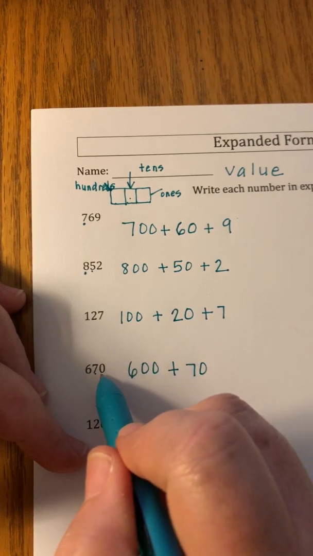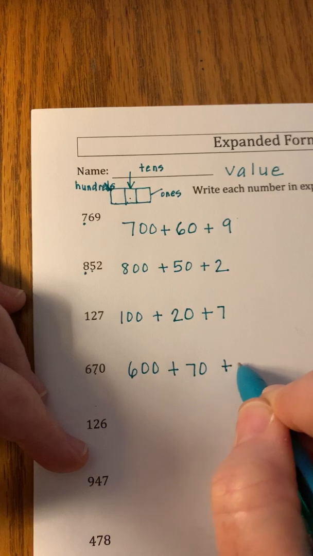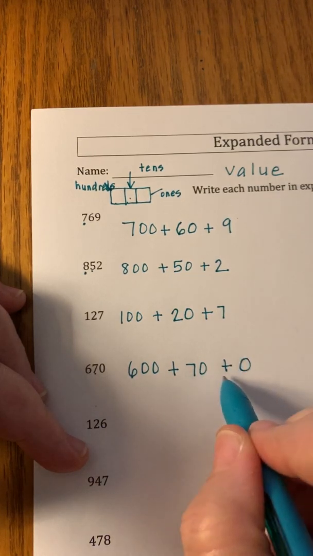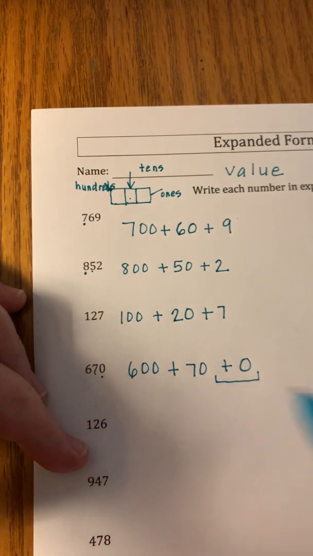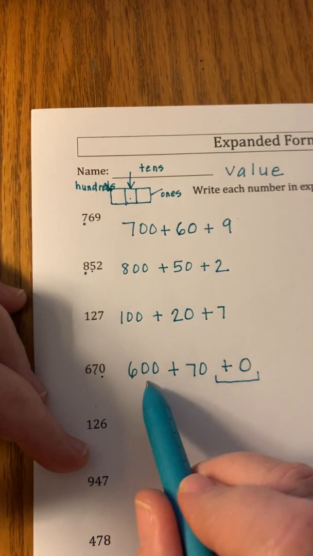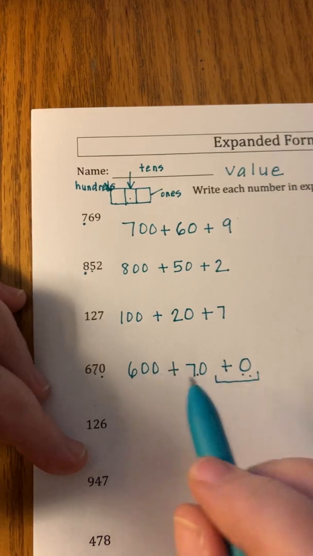And then even though the 0 is in the ones place, I still need to say plus 0 here. I still need to do plus 0 to show that I know that there is a number there. 0 is a number, it's a digit. And I want to show 3 sections here for the ones, the tens, and the hundreds.